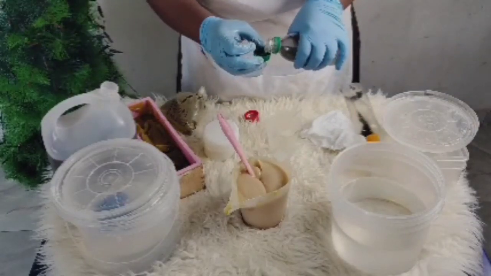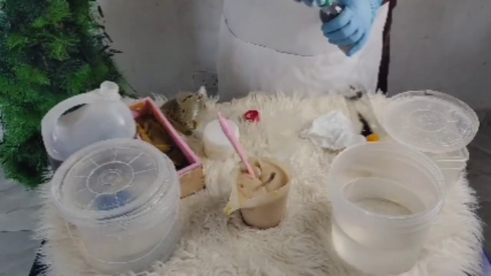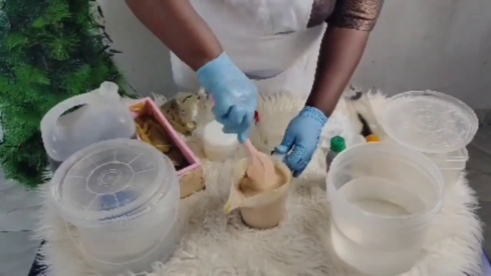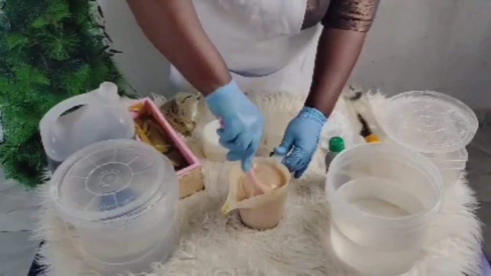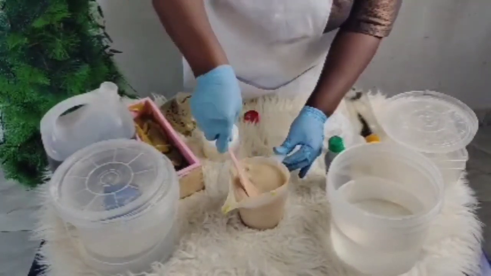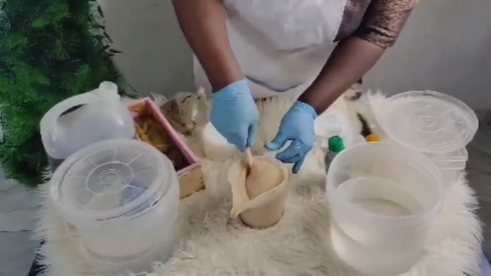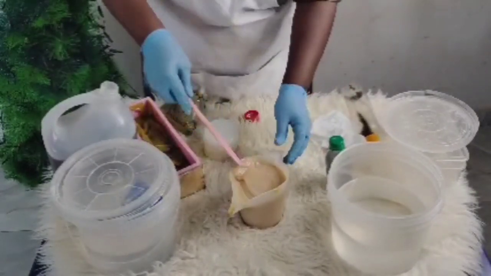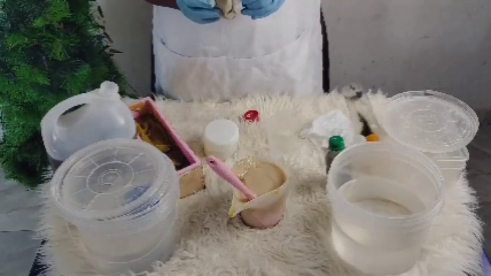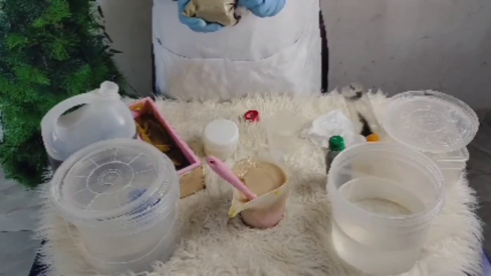I don't know if I already added my silicates. I don't think so. The sodium sulfate and the silicate can come interchangeably. It doesn't have to be sodium sulfate first or silicate first. Because we refer to this as our Neem bar, we are going to be adding in our Neem powder.